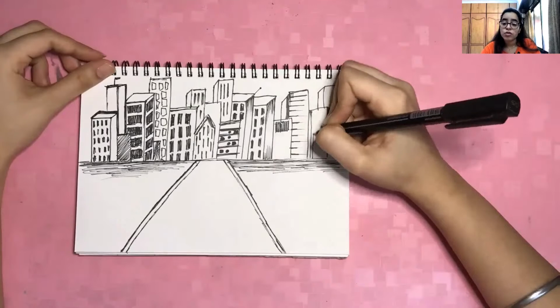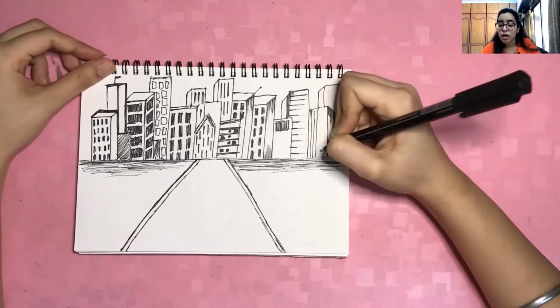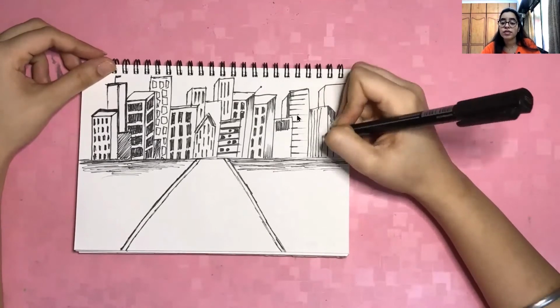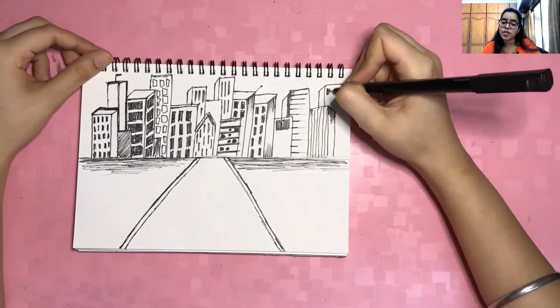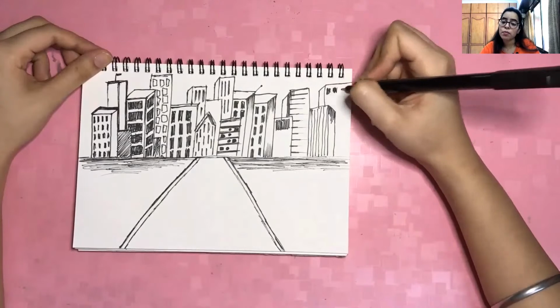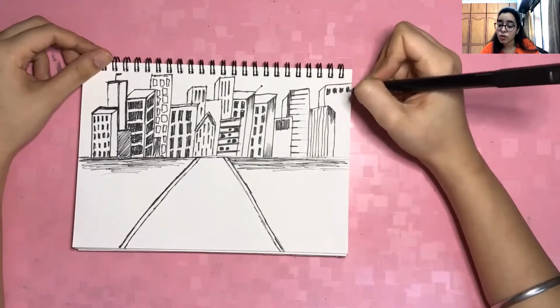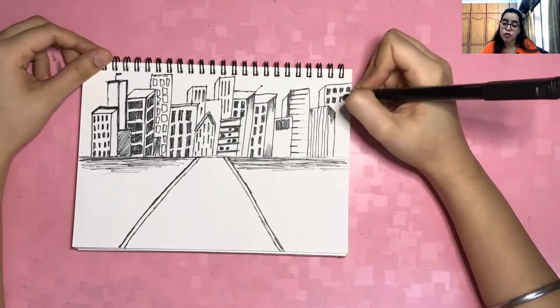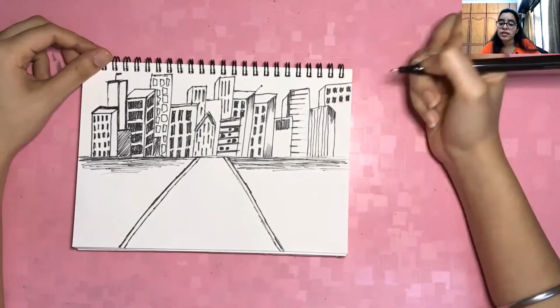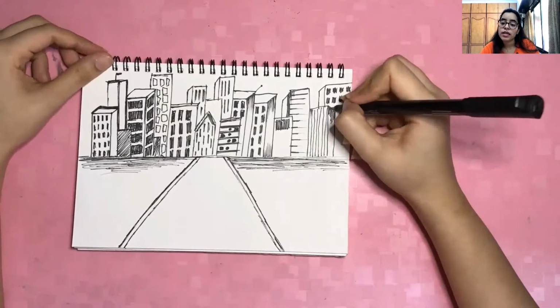I'm also sure that you are aware of this technique of adding shadows because that is what we have learned in the previous classes. I'm not consuming more time explaining those. I'm sure you understand that a lot better now. So you can also just randomly add some shadows to the buildings.